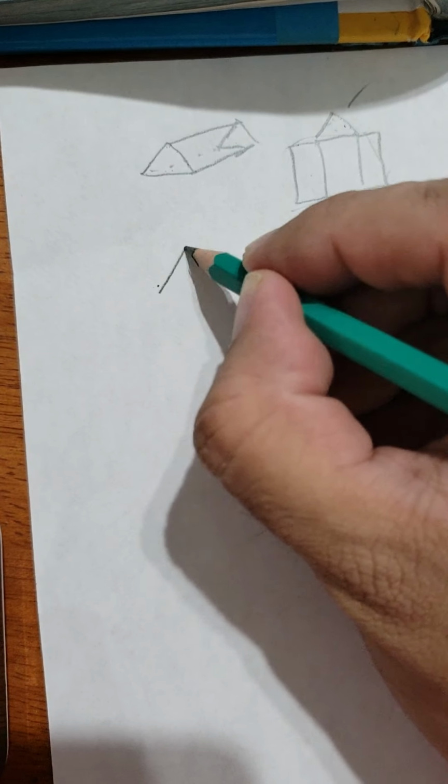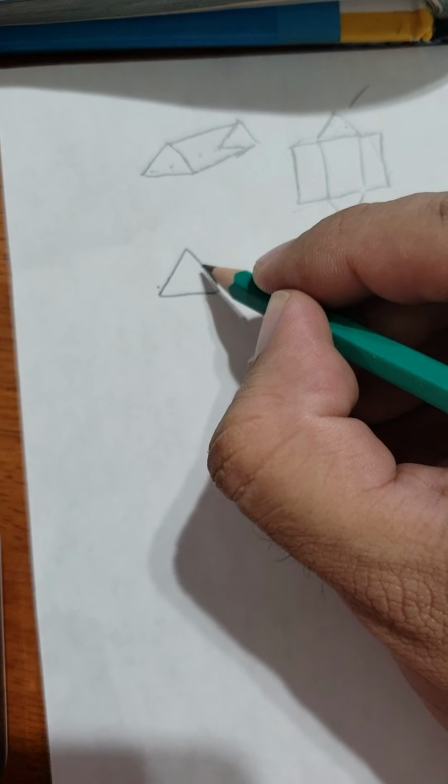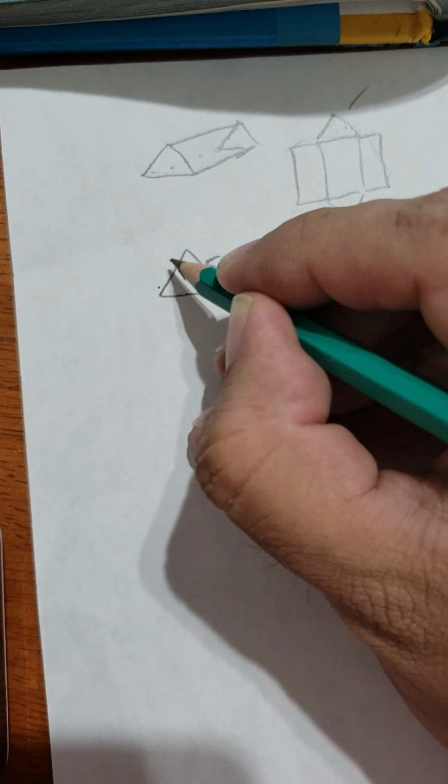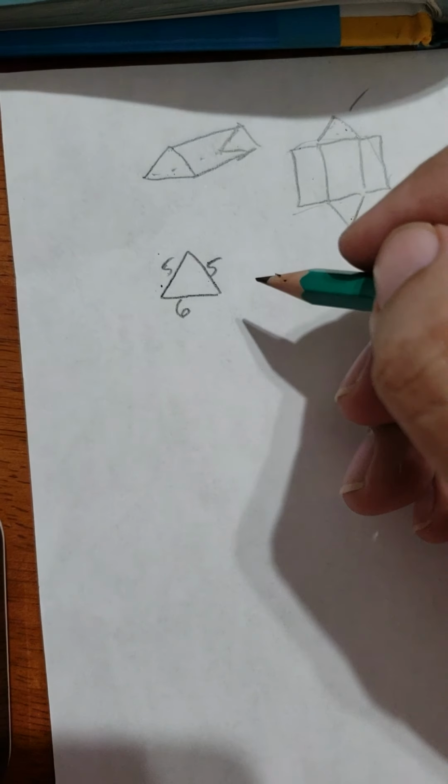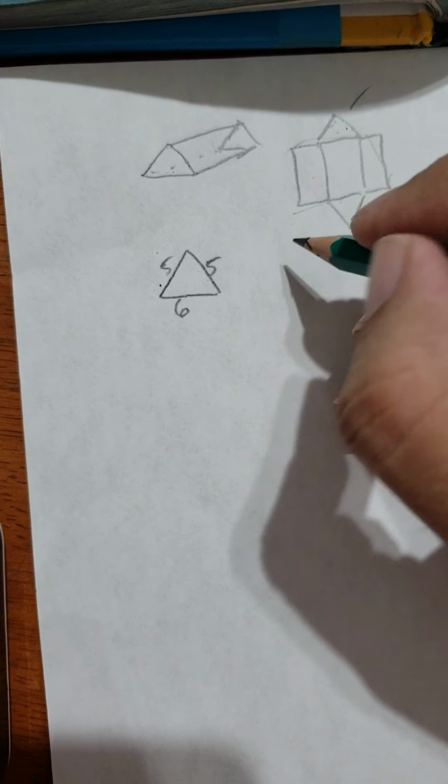Now we definitely have to find the area of these triangles that are the same, and we have to find the area of each rectangle and then add them, or find all this area, but we have to find the area of the triangles at the beginning. Now the triangle has this information: 5 centimeters, 5 centimeters, 6 centimeters. It's an isosceles triangle, it's not equilateral.